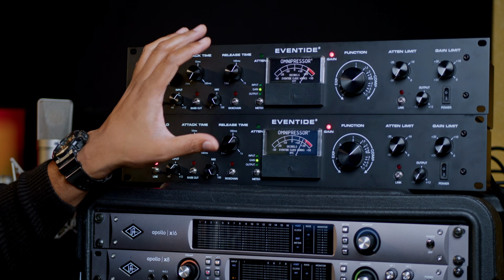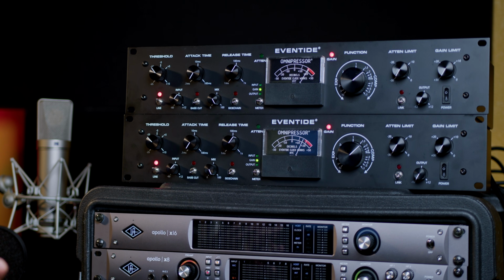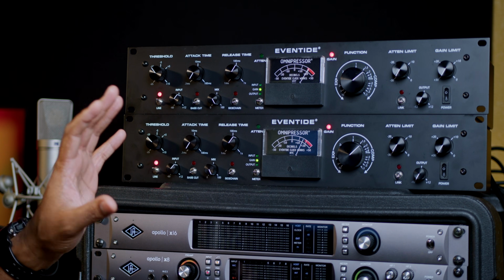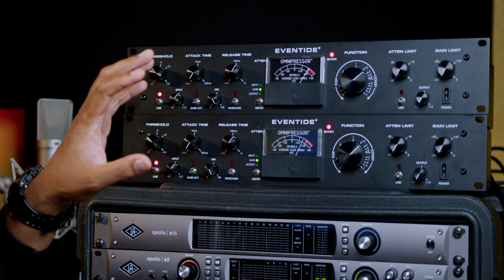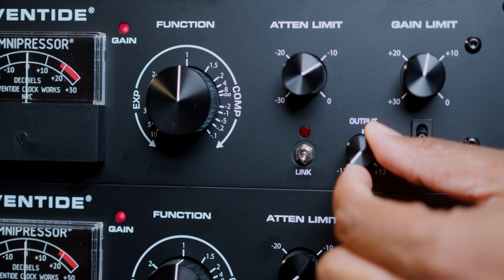Very important though, none of these switches are actually linked. The only thing that's being linked is the gain reduction that's applied. You have to actually manually change the controls to get them as close as possible. And then right here we have our output, and then we have our gain limit here.